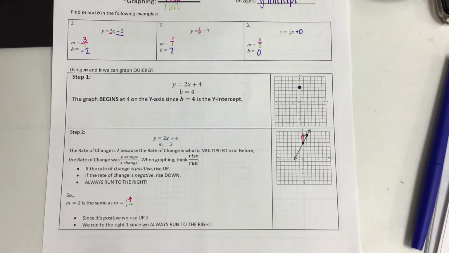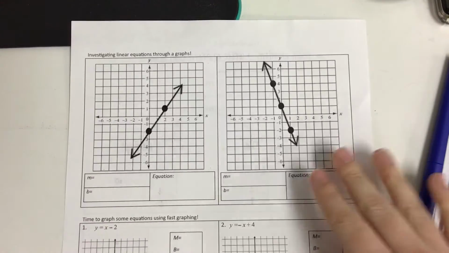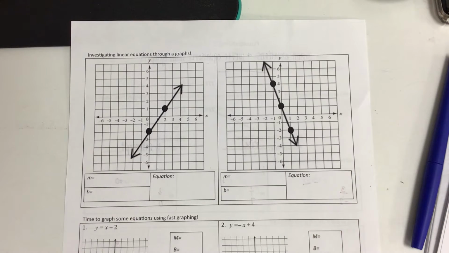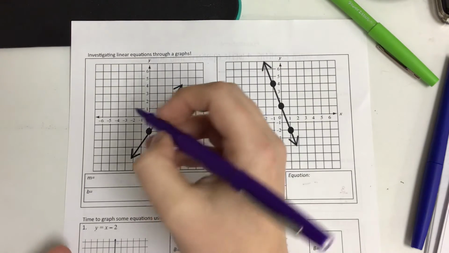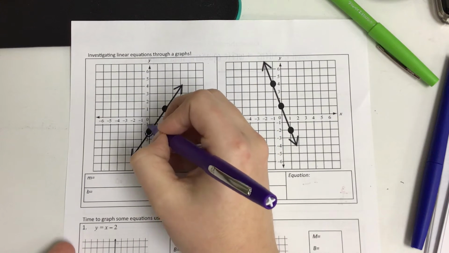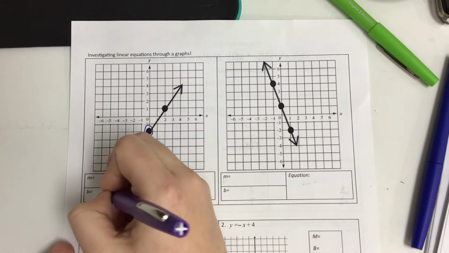Okay, so let's do some examples of these. So you'll flip it over. And here's our first one. We are actually writing the equation first of these. So in order to write our equation, we need to know our m and our b. Okay, so usually we begin with our b when we write the equation. And b is where we hit the y-axis, and in this case, it is negative 2.